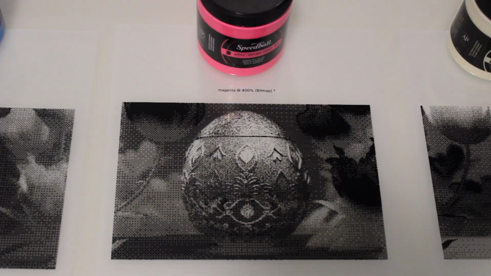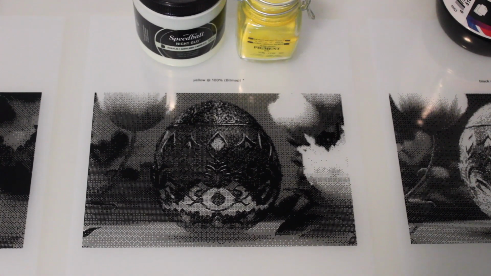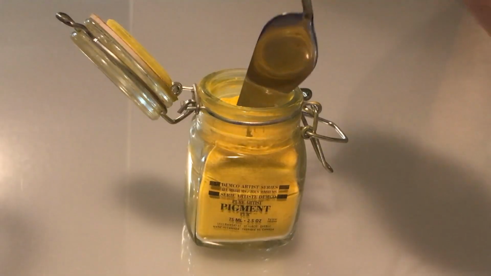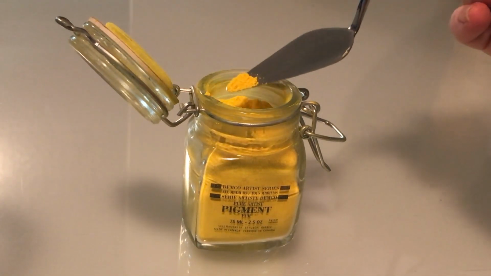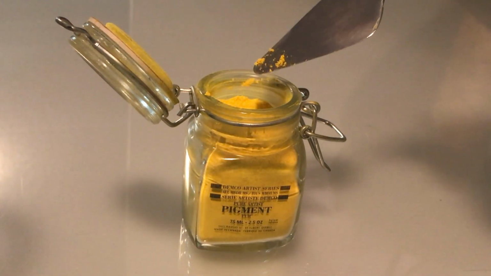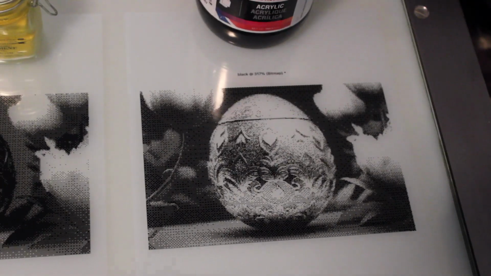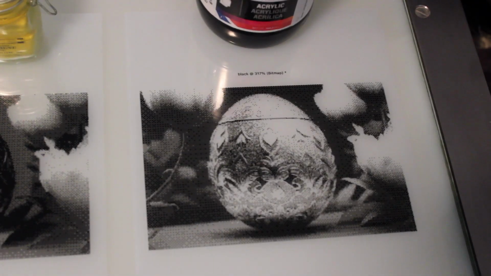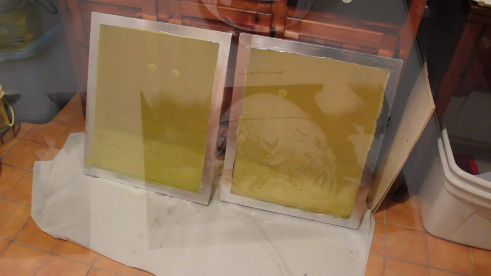I have fluorescent hot pink, which should work for the magenta plate, but I have no yellow. So I'm going to use the Night Glow and a cadmium yellow light pigment mix in order to create a yellow ink. Last but not least, I have black, which should work for black, obviously.